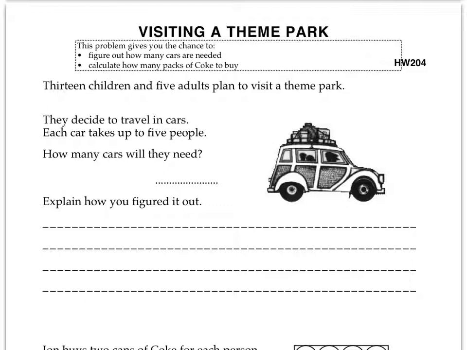Here we are on the back side, visiting a theme park. 13 children and 5 adults plan to visit a theme park. They decide to travel in cars. Each car takes up to 5 people. How many cars will they need? So let's see, 13 children, 5 adults. To do this problem, I just wrote down the information as numbers because it makes it easier to see.